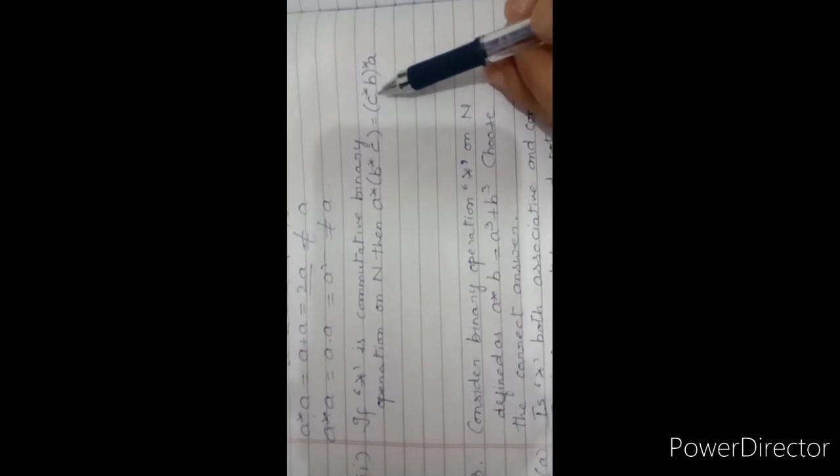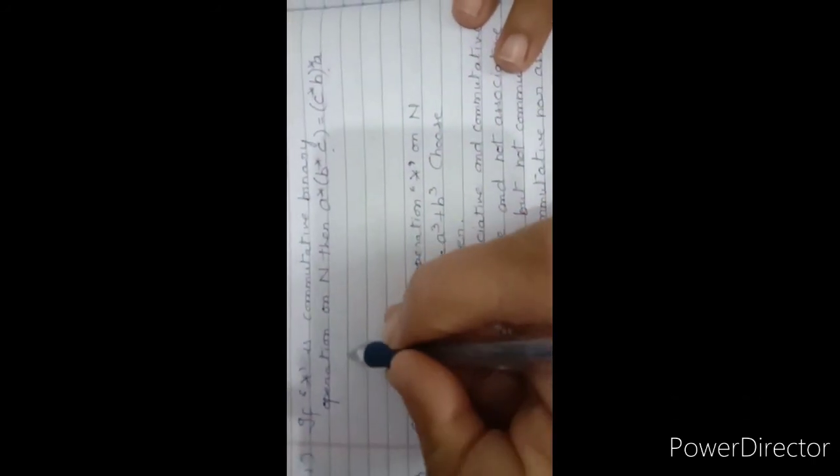Okay. The second statement is, if star is a commutative binary operation on N, then A star (B star C) is equal to (C star B) star A. So we have to show whether both sides are equal. Is it true? Let us see. We are given that this binary operation is commutative.